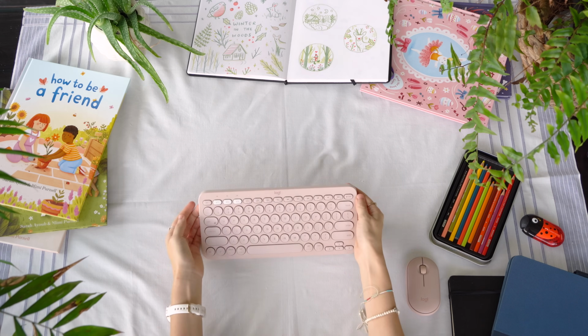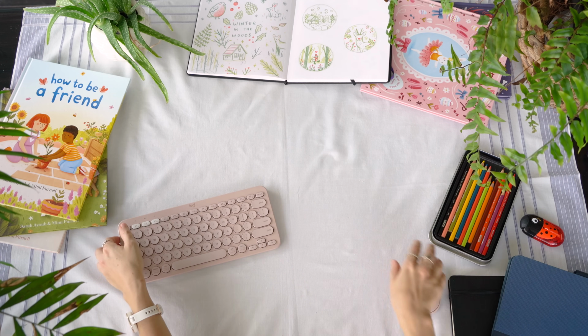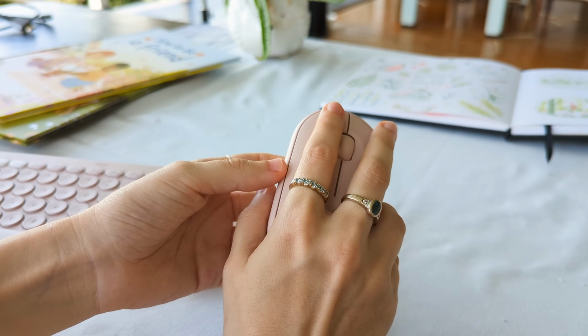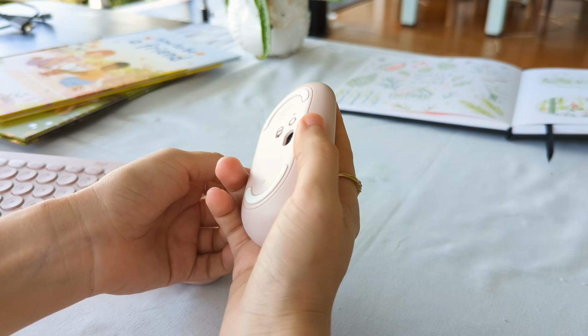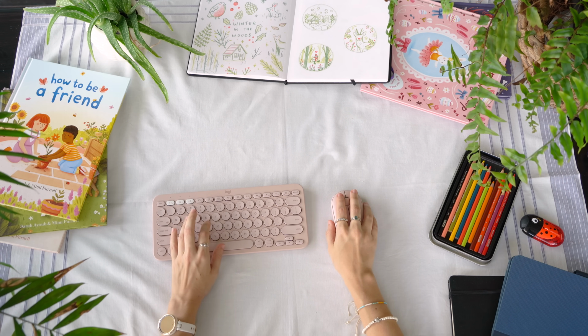So then I have a really cute Logitech K380 keyboard and Pebble mouse to use with my laptop. They're both wireless, so they just connect via Bluetooth. They're smaller than a regular keyboard and mouse, but they're just the right size for me, and I like that they come in different colors so you don't just have to have a grey or white keyboard.